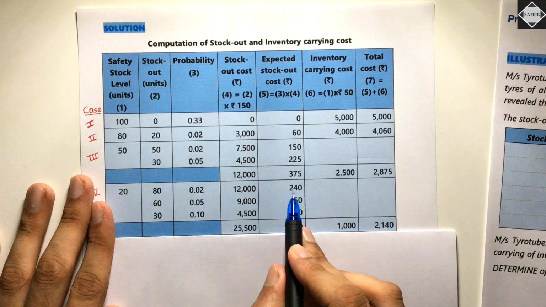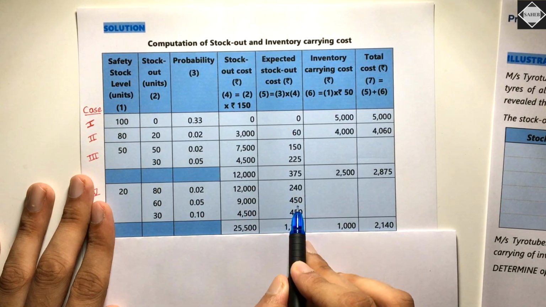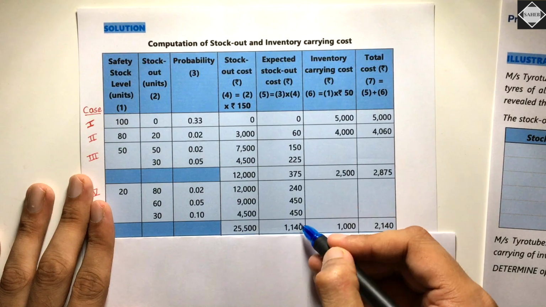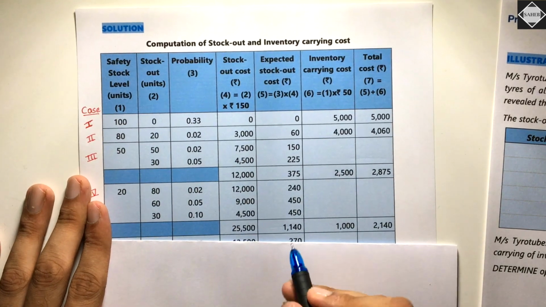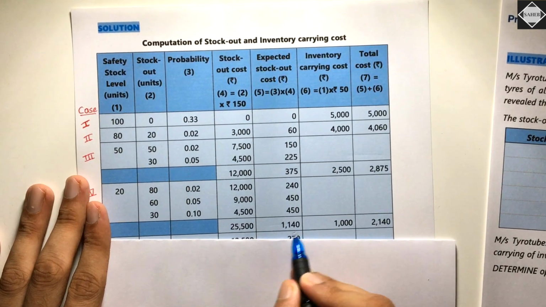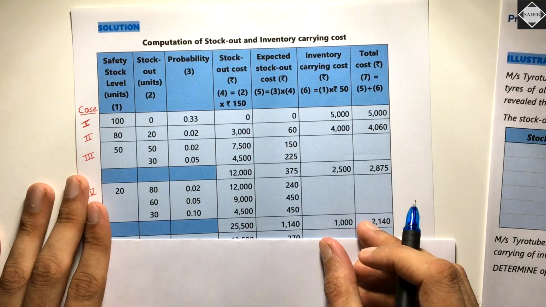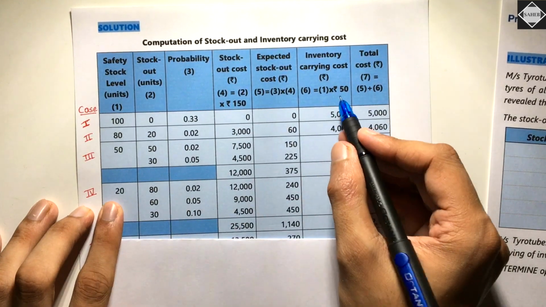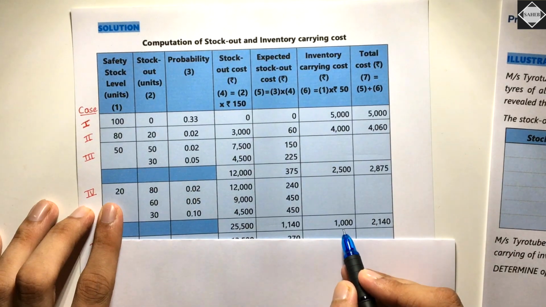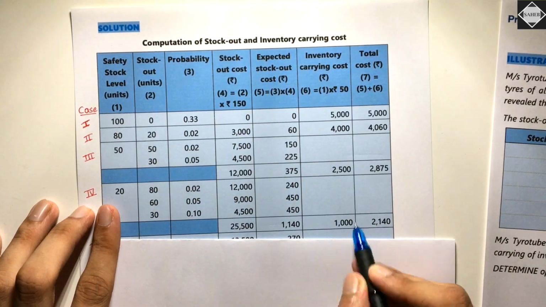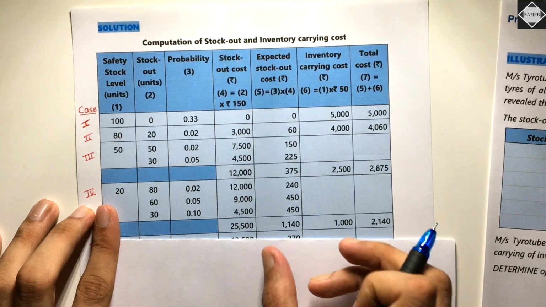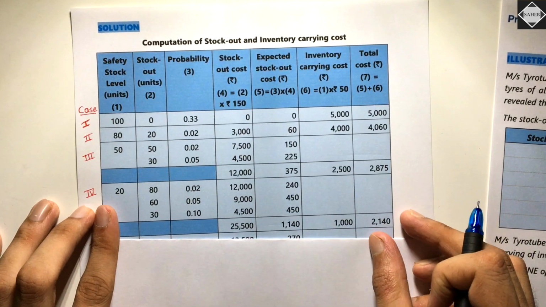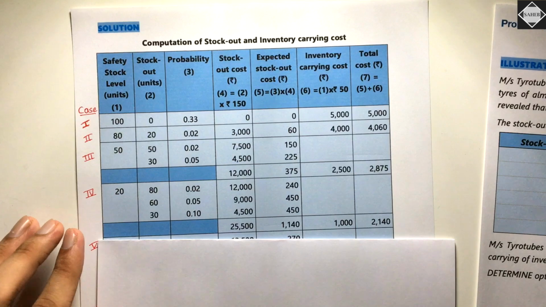12,000 into 2%, that's 240. 9,000 into 5%, that's 450. 4,500 into 10%, that's 450. Add up all of that, you will get the total expected stock out cost, that is 1,140. And then here carrying cost. How will you calculate the carrying cost? You will take the safety stock into 50. 20 into 50, that is 1,000. Is it clear? This is the carrying cost of safety stock. Then you will take a sum of these two, expected stock out cost and carrying cost. You will get the total cost. You all know. Simple, easy.